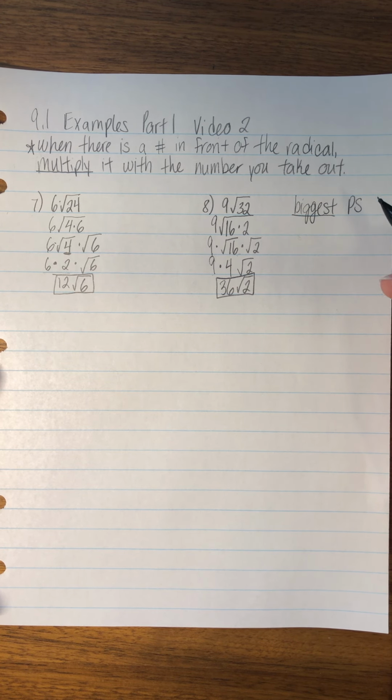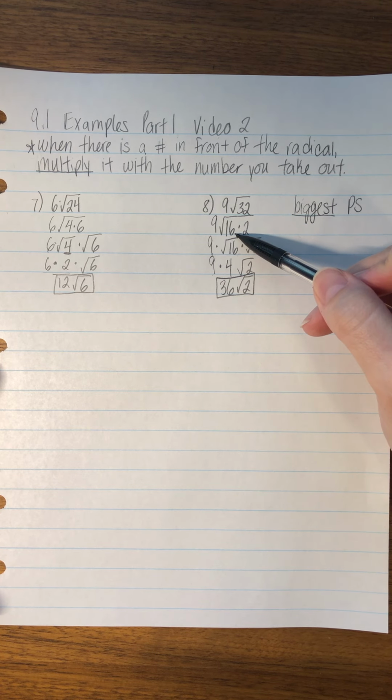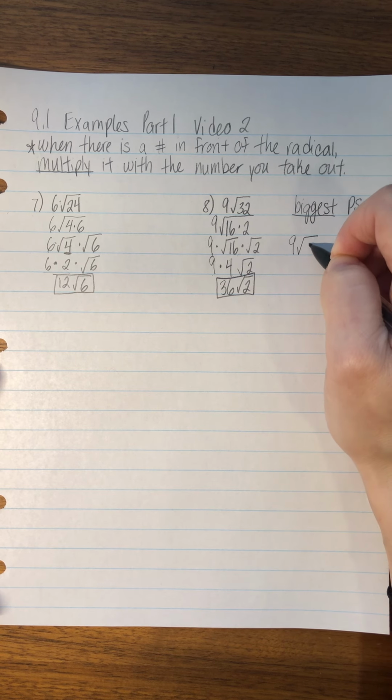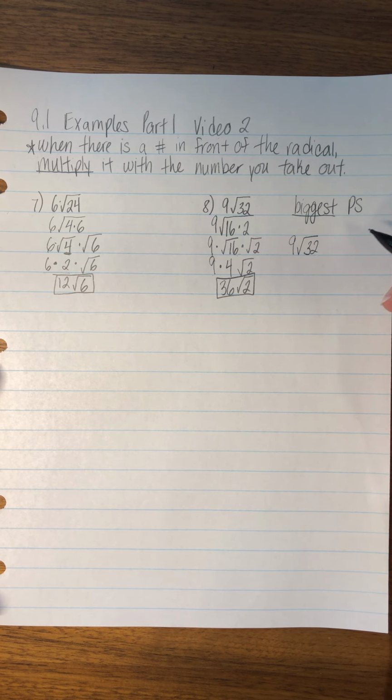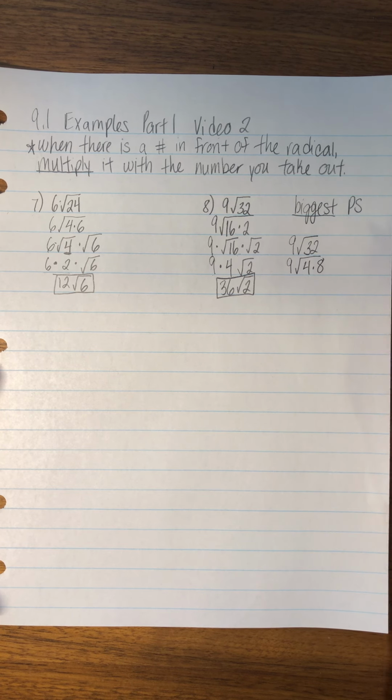So I just want to show you what would have happened if we had not picked 16 as the biggest perfect square. So I'm going to put the example over here, 9 square root of 32. Imagine that we saw 4 as the perfect square. And if I break up this 32 into 4 times 8. But now look inside of 8. Do you see that inside of 8 there is another perfect square of 4?